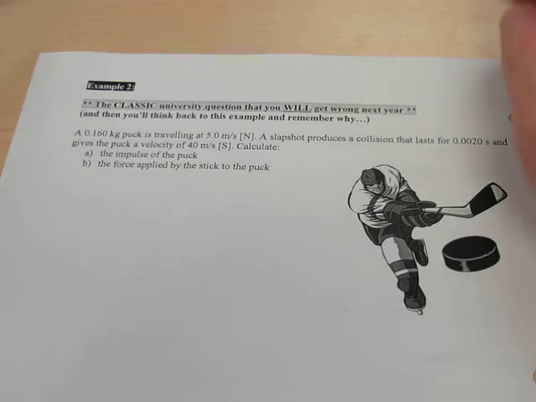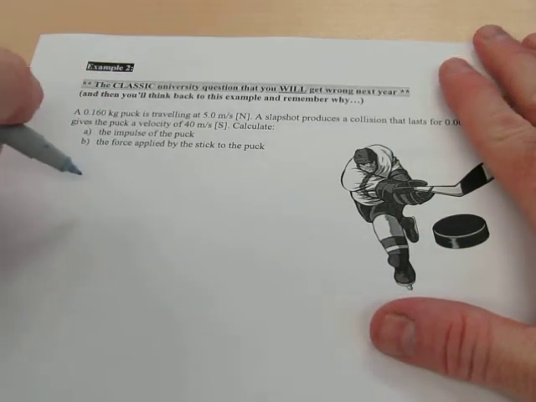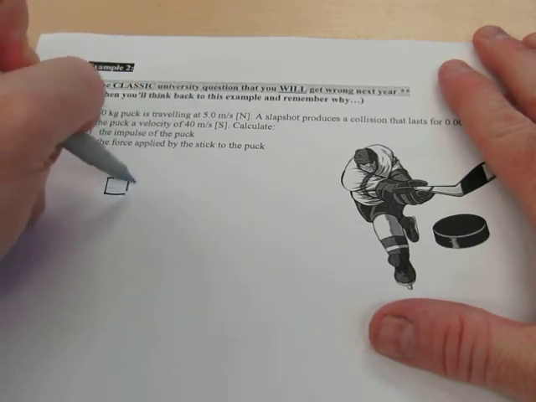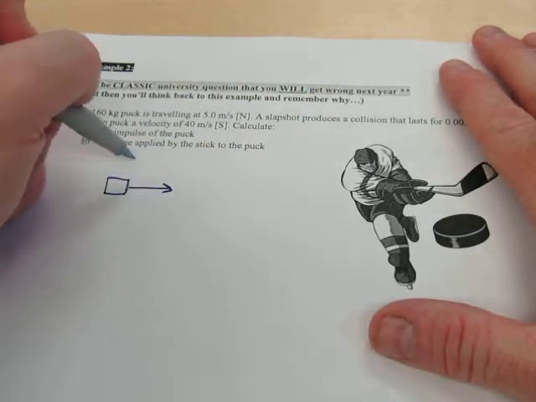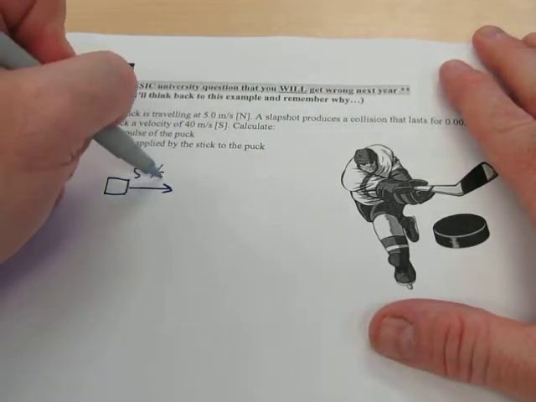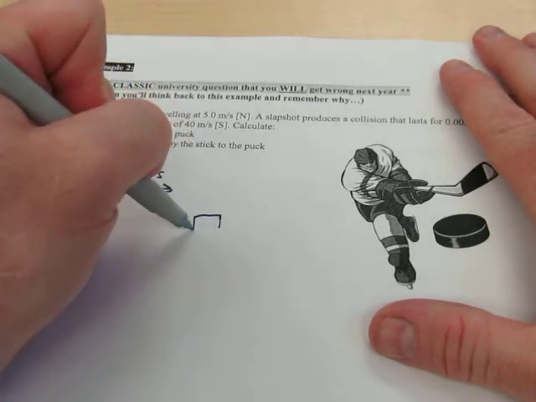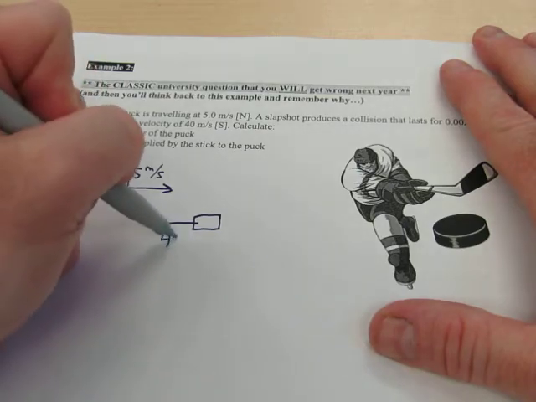Okay, hopefully you're back. Here's the situation why people mess this up all the time. In this question, you have a hockey puck traveling north. I'm going to say north is forward. You have a hockey puck traveling forward at 5 meters a second. Then it's going to get hit by a slap shot, and it's going to be traveling south, or backwards, at 40 meters a second.